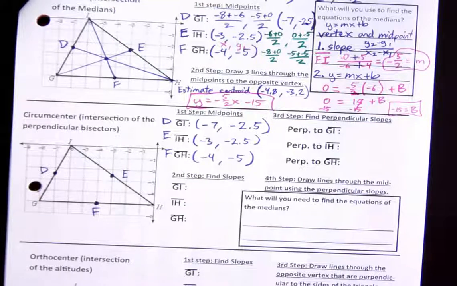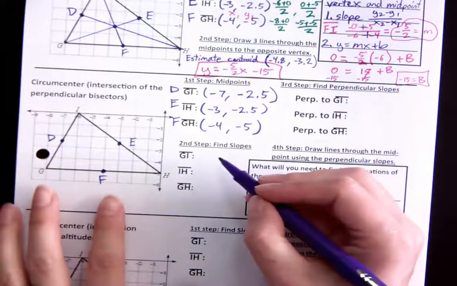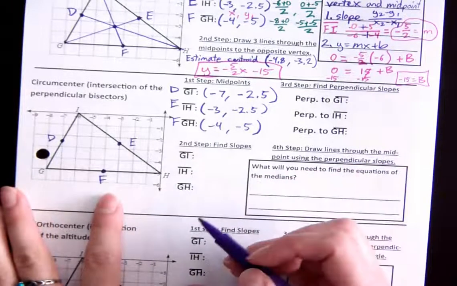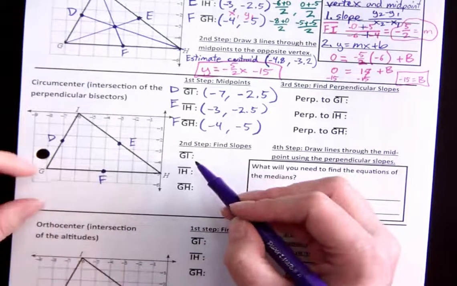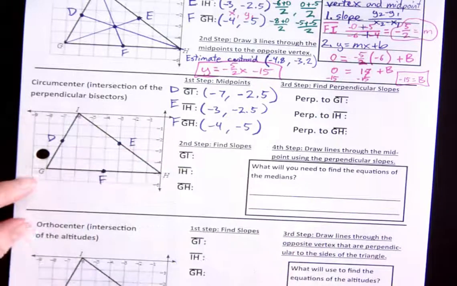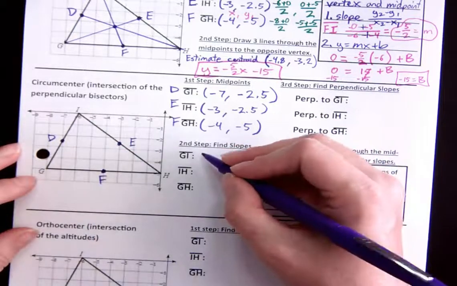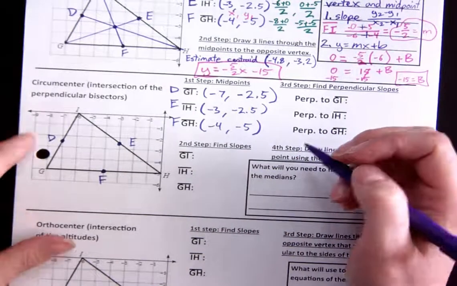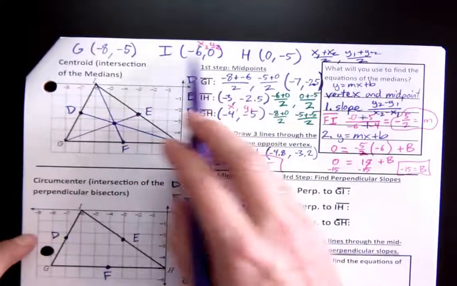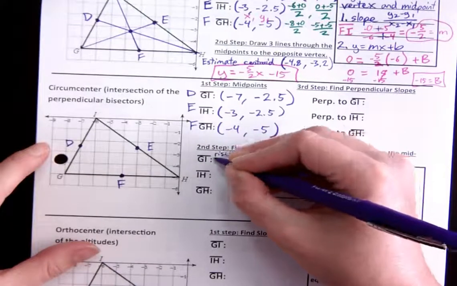So do our perpendicular bisectors just connect to the opposite vertex? No, they're perpendicular. So we have to find our slopes and then our perpendicular slopes. So GI, how do we find slope from a graph? Yeah, two ways. We can take the two points that we've already labeled and plug them into the slope formula. We can also count out rise over run.